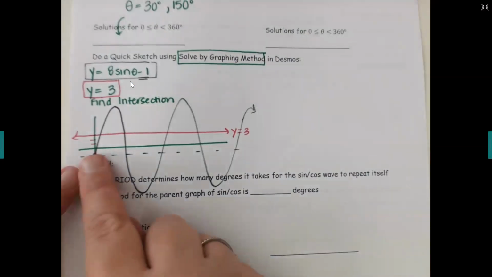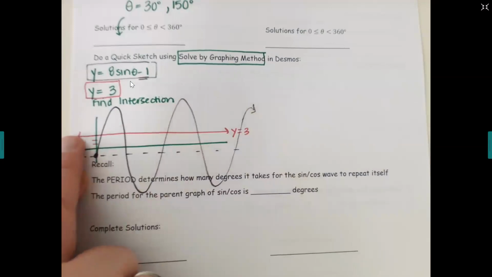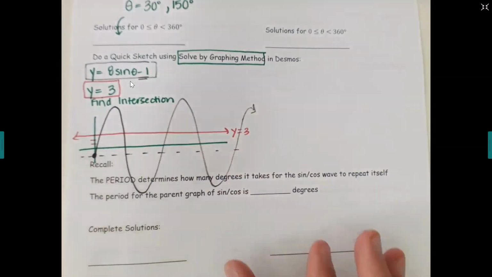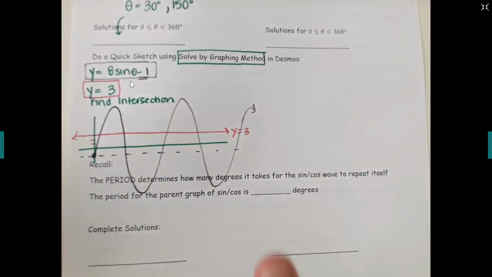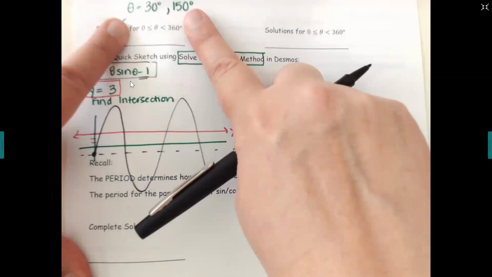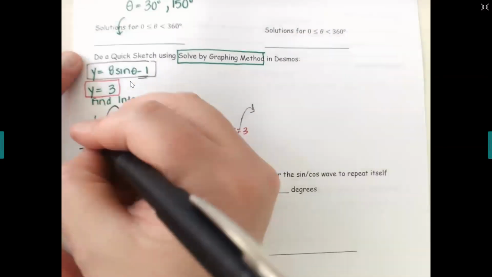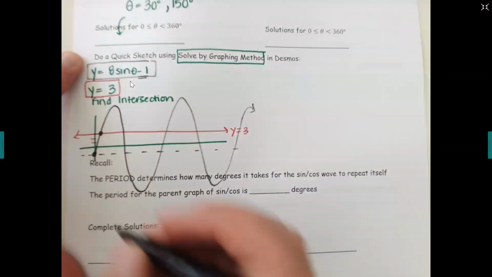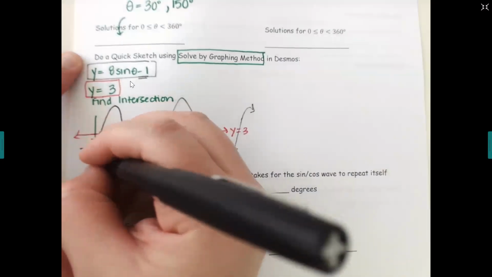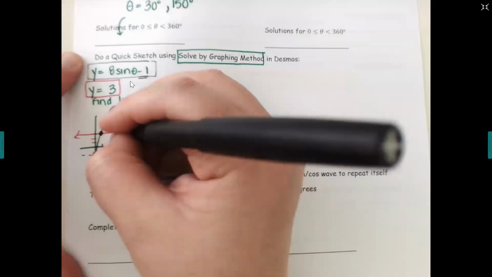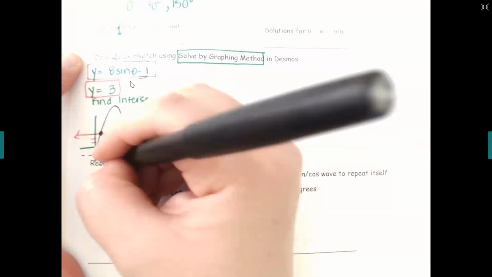Okay, so this is the sine x. This is y equals 3. Do you see where they cross? How many times did they cross? Did they cross only twice? No. Now, the first two cross points we found, this one is 30 degrees, and this one is 150 degrees.